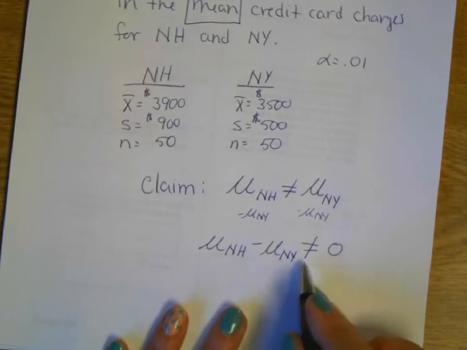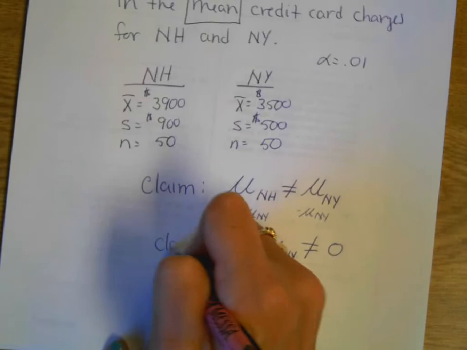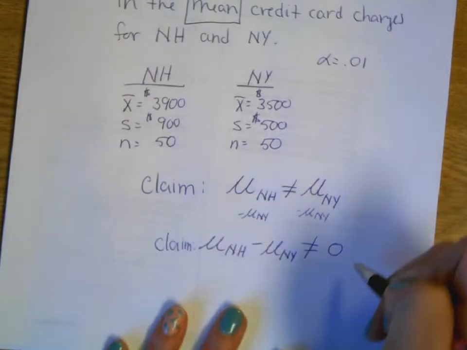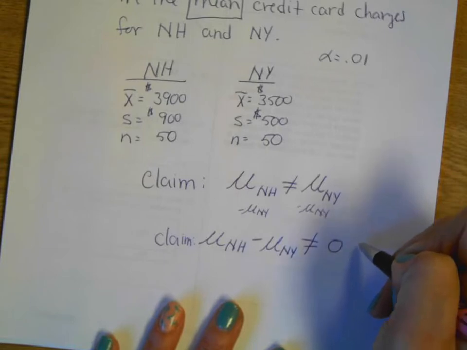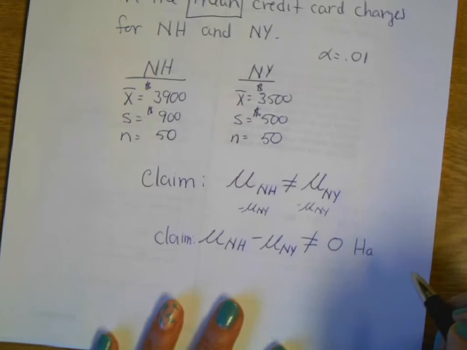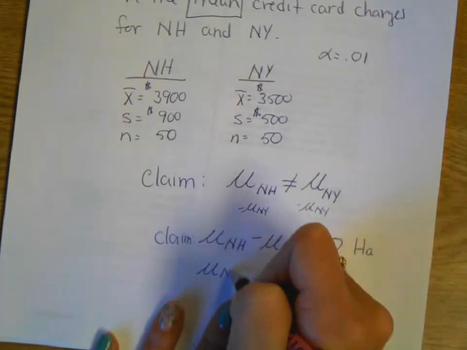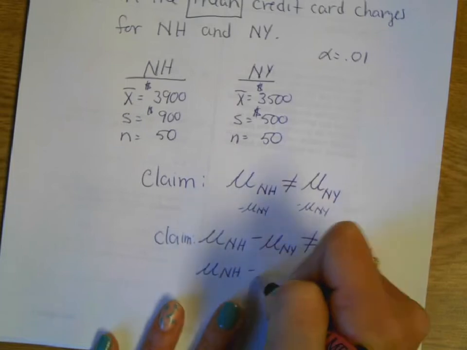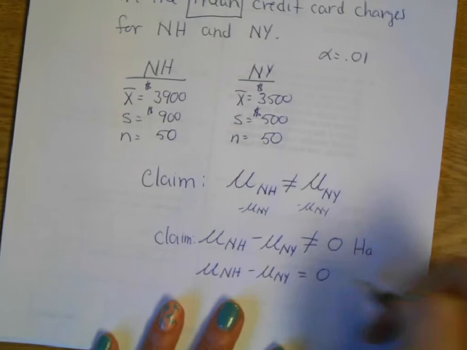So that makes my claim, this is still the claim, I just rewrote it as a difference. And the claim is now which one? Ho or Ha? Ha. Not equal to is always the Ha, that doesn't change. So the mean of New Hampshire minus the mean of New York equals 0. There's our Ho.